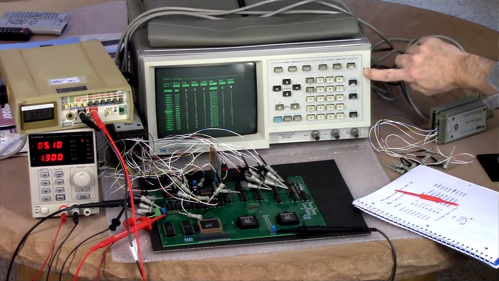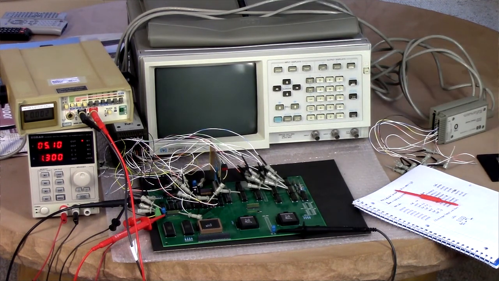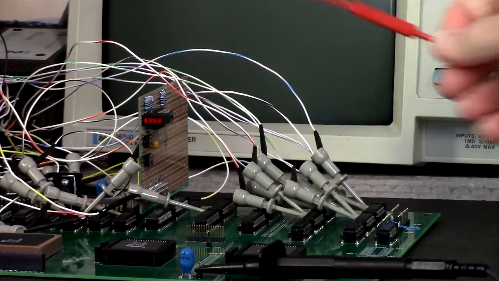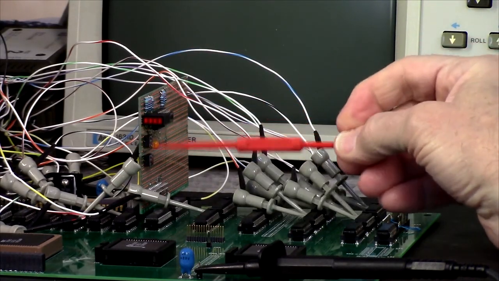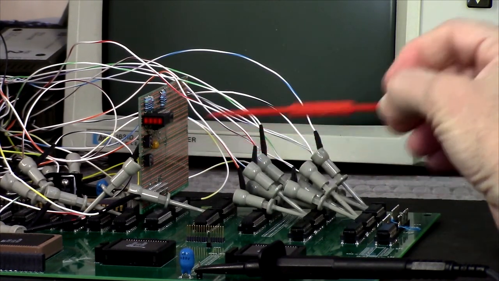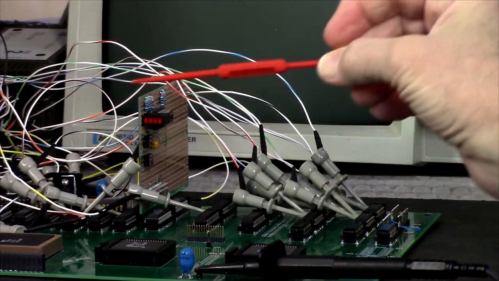Let me switch this off because we're not going to be using it, and it's just making noise. It's been a while since I've done a video here, and I've been busy on other things. But what I've done is I've fashioned a minimal front panel, as it were, and I've written some code.